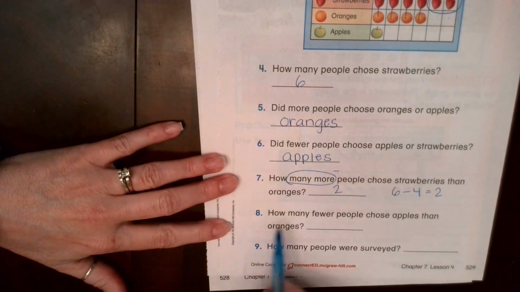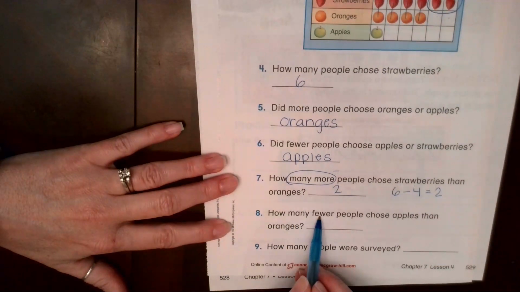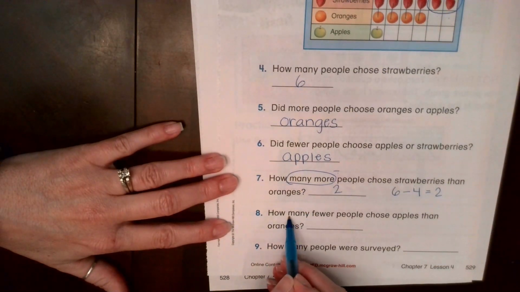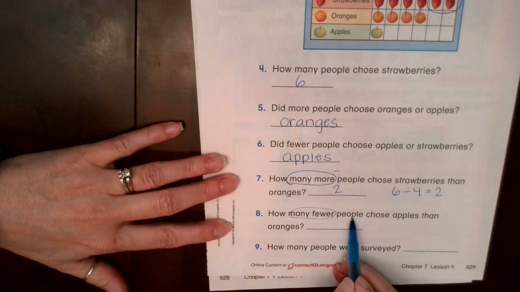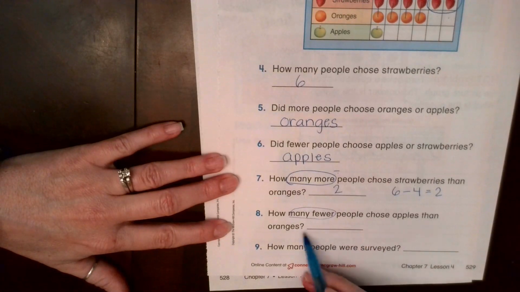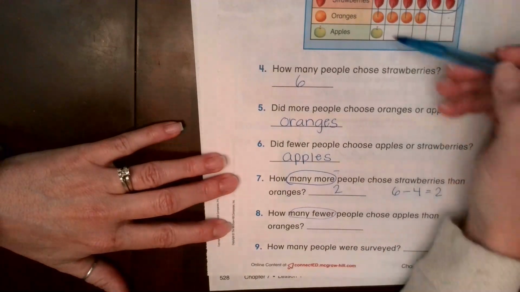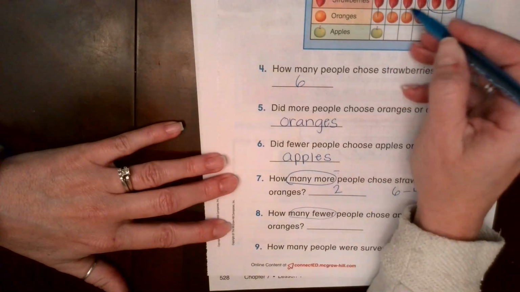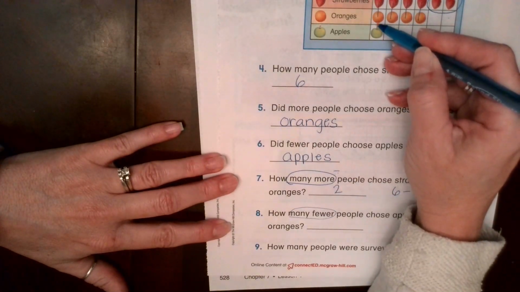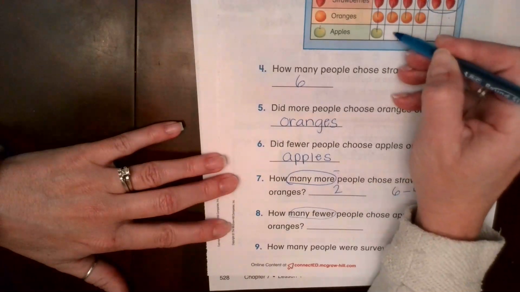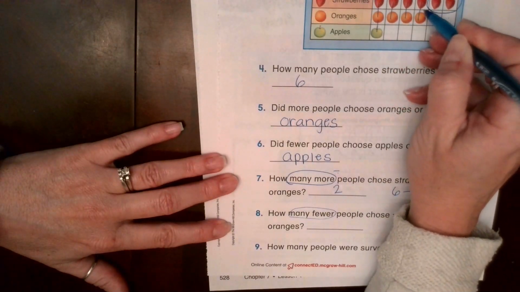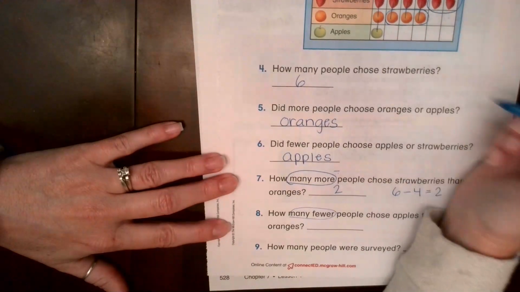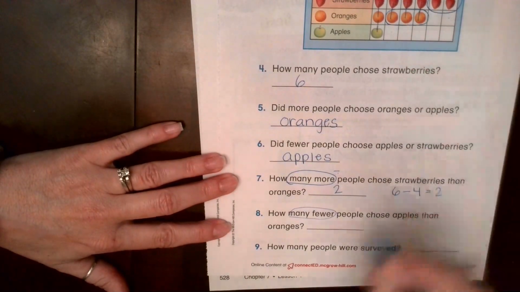All right, number 8. How many fewer, so this one was many more, this one's many fewer, people chose apples than oranges. So now we're going to compare the apples to the oranges. Okay, so ignore those lines up there. Let's connect apples to oranges. Buddy, nobody, nobody, nobody. How many fewer? 3. Good job.